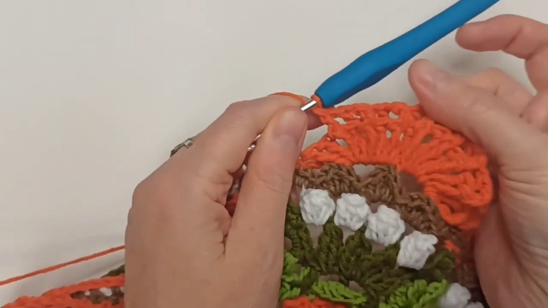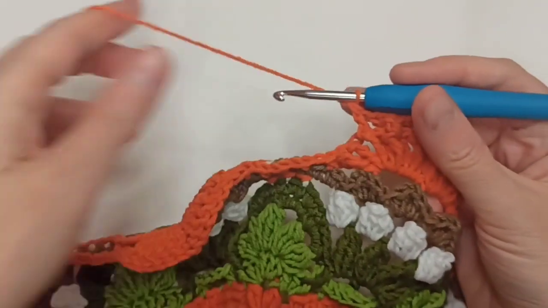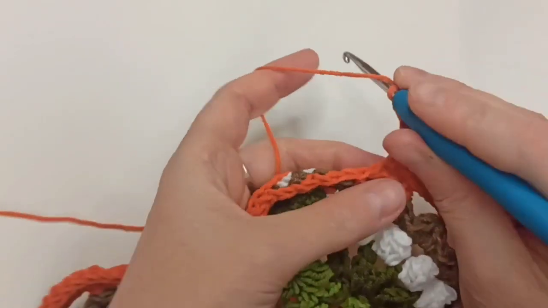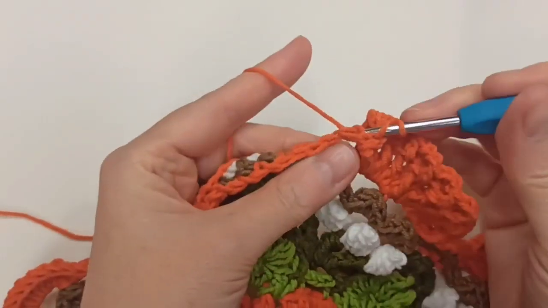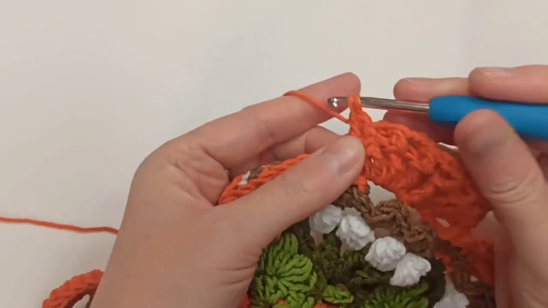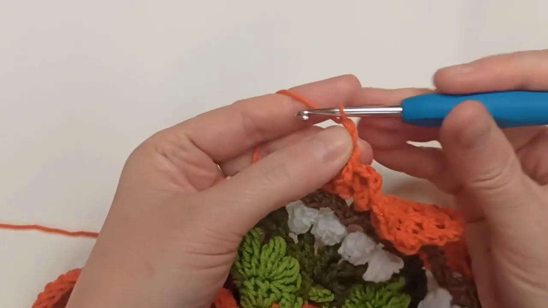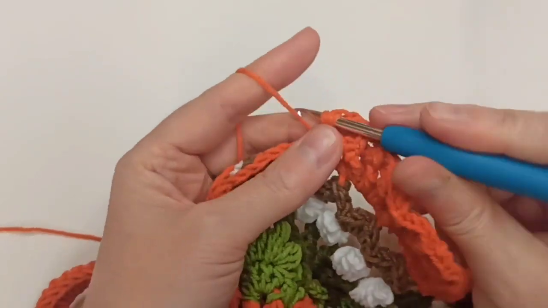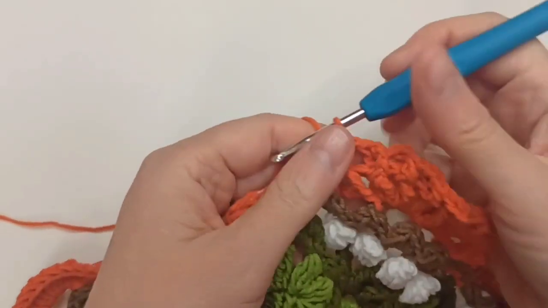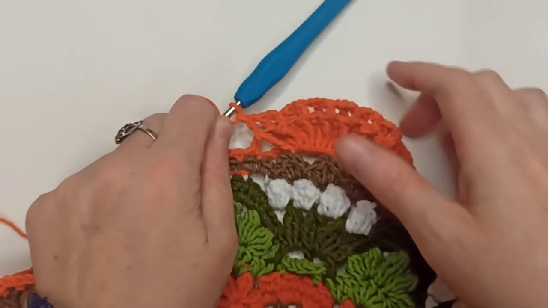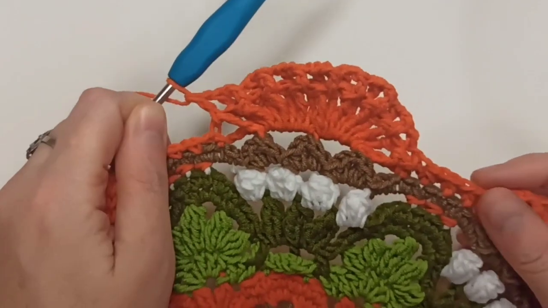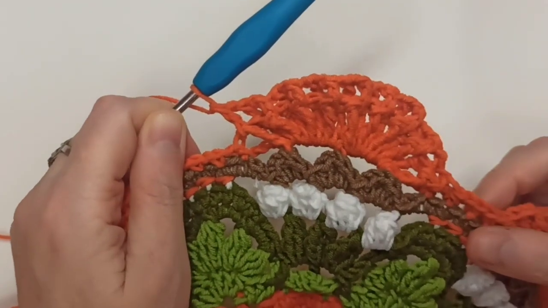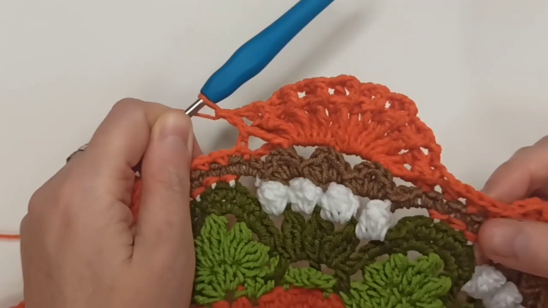We have 3 repeats out of 4, and the last one, chain 1, back post double crochet around next stitch, chain 1 and front post double crochet around next one. And as you can see, when our 2 repeats joined, we have this nice shell.